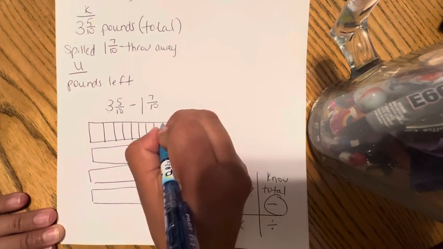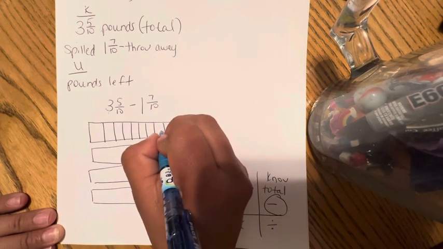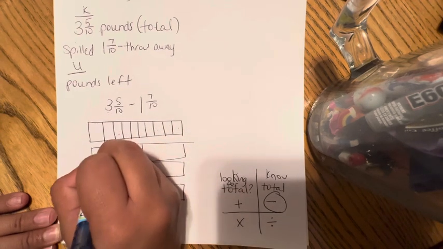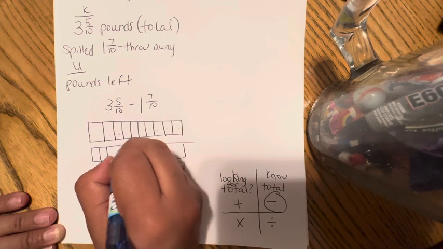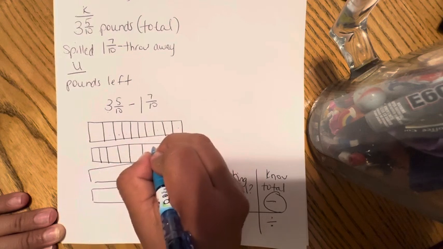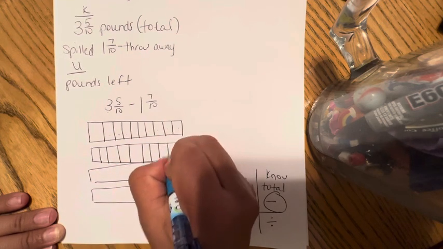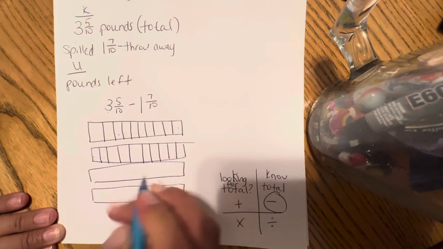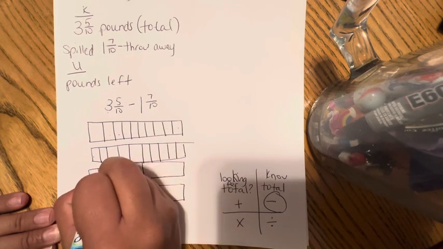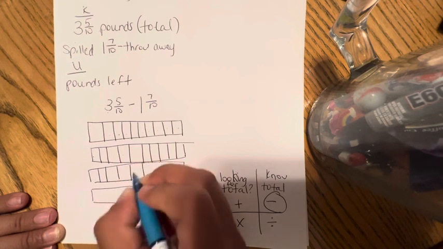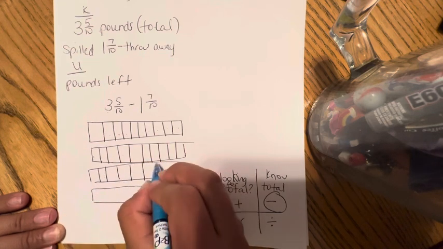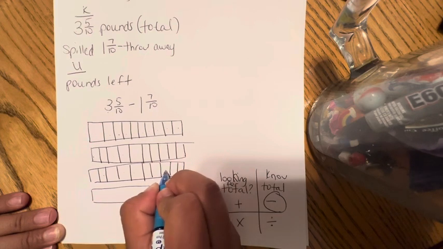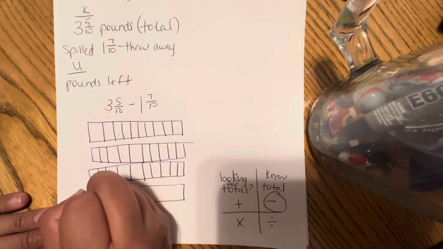1, 2, 1, 2. 1, 2, 3, 4, 5, 6, 7, 8, 9, 10. All right, so I'm going to say 1, 2, 1, 2, 1, 2, 1, 2. 1 through 10. This one, 1, 2, 1, 2. 1, 2, 3, 4, 5. 1, 2, 1, 2. 1 through 10.